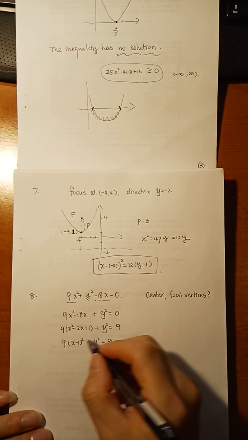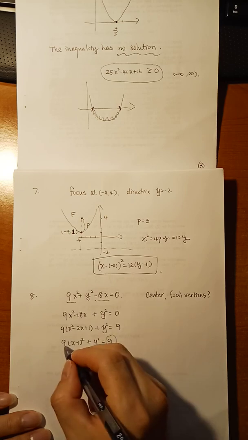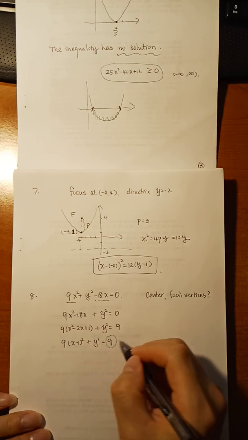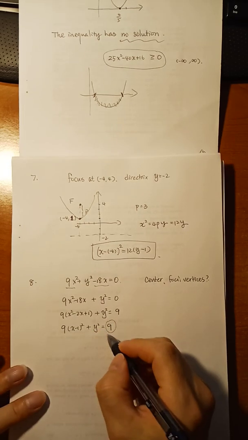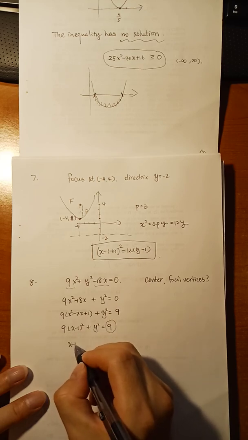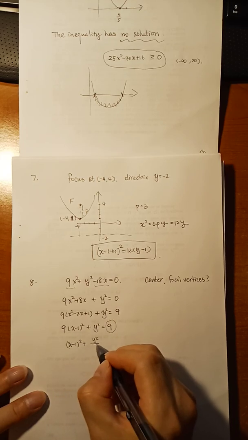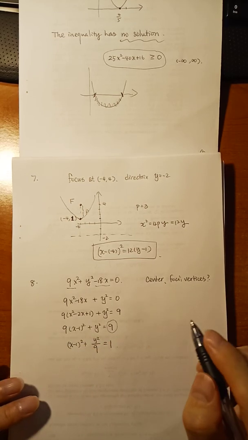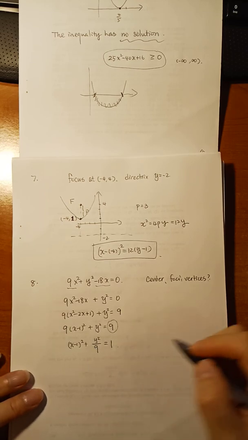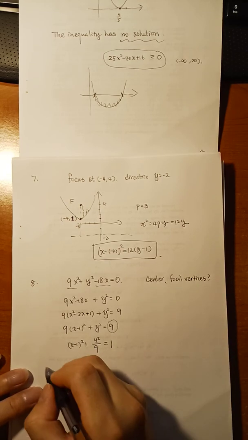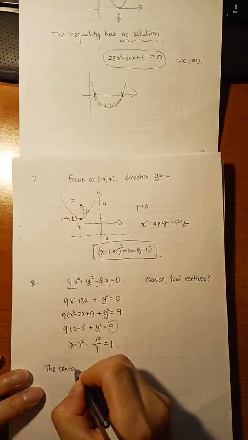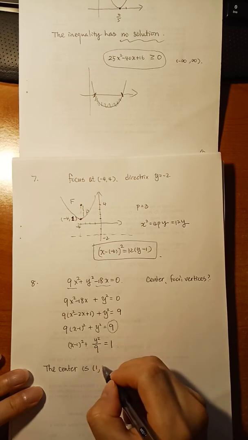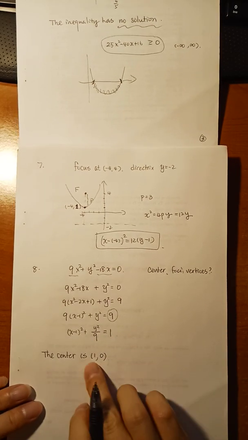So we divide the equation by this number. I don't care whether the two sides are equal or not; I just divide the whole equation by the right-hand side if it's positive. You get (x minus 1) squared plus y squared over 9 equals 1. This is the equation of an ellipse. The center is here: x minus 1, so 1. y does not have anything subtracted, so 0. The center is (1, 0).